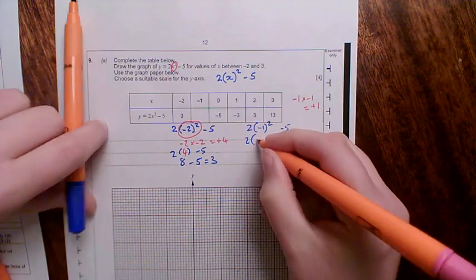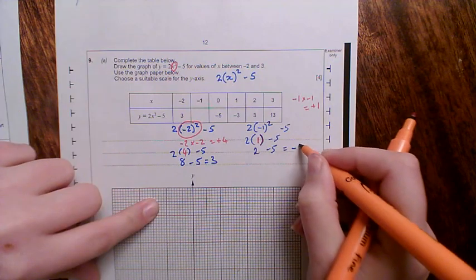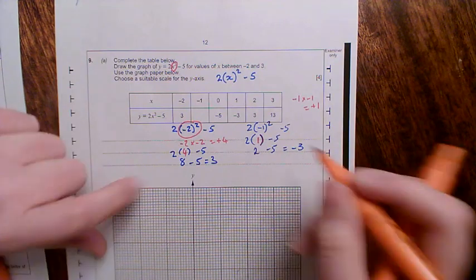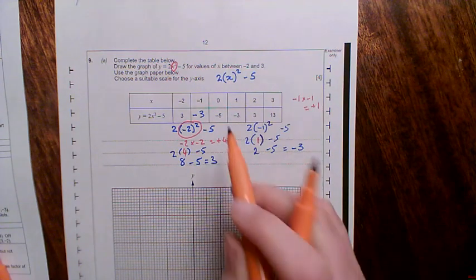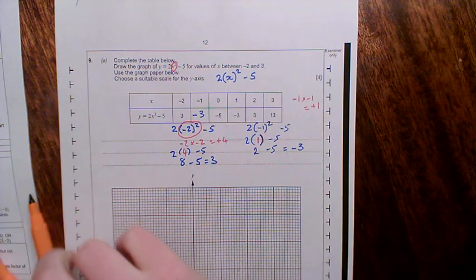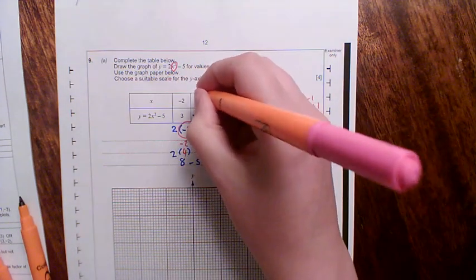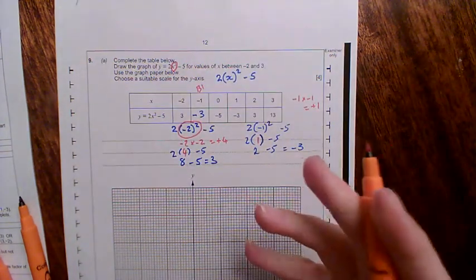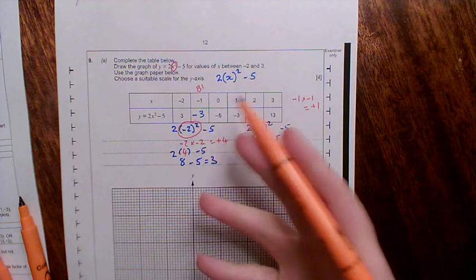But 2 lots of positive 1, take away 5. Negative 3. And that's only worth 1 mark there. So that's a B1 because it's just knowledge, right? It's not a method, it's not an answer that you've got from anything, it's just you know how to do that or you don't.